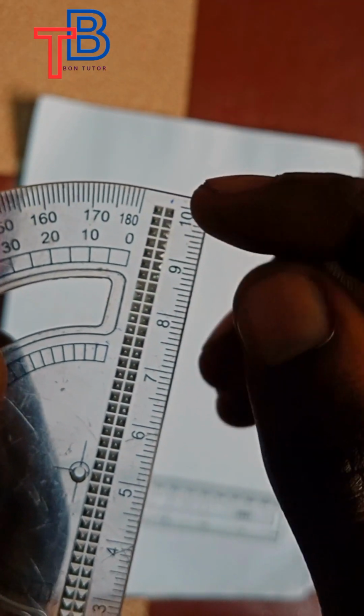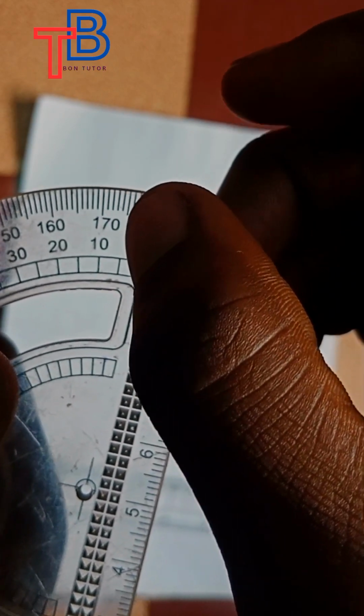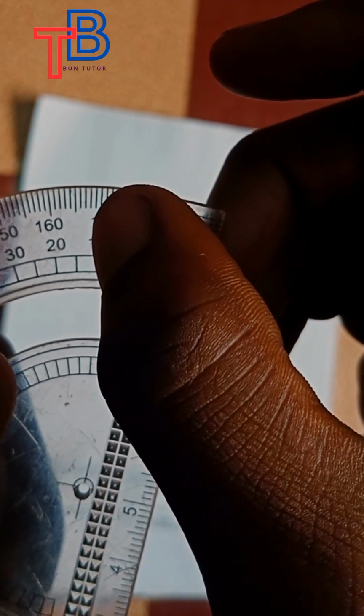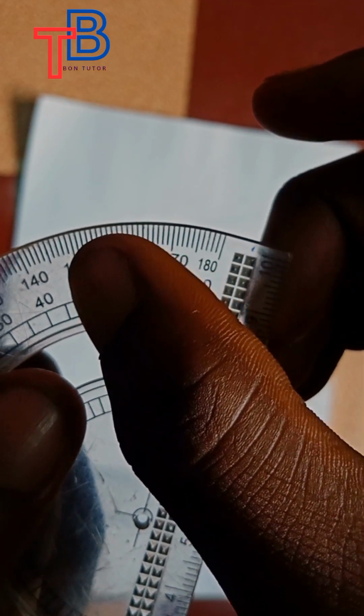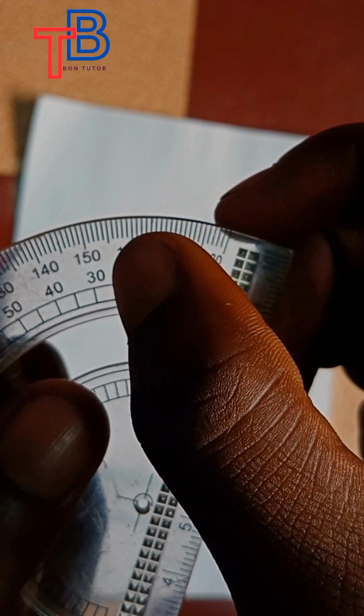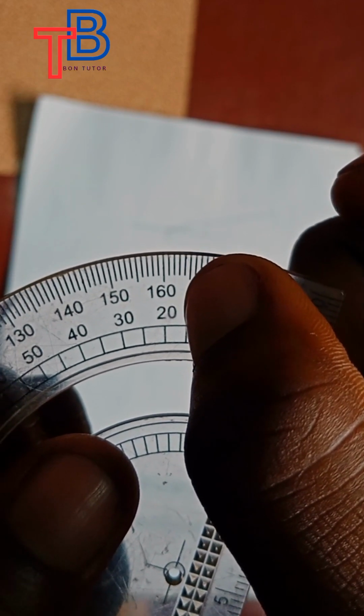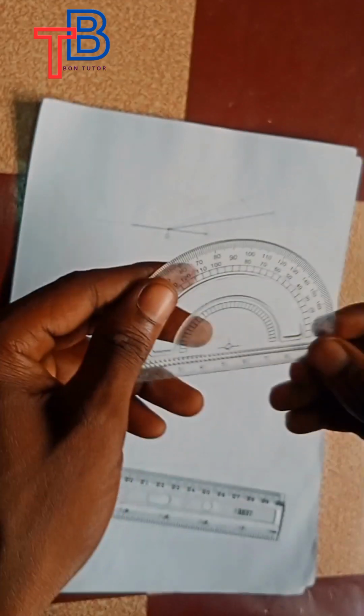Do you understand? That is how it is being calibrated. So this long one here stands for 5. So you have 0, 5, 10, 15, 20, 25, 30, and I'm going to 15. So my 15 will be in between my 10 and my 20, which will be this long line that I have here will be my 15 degree.